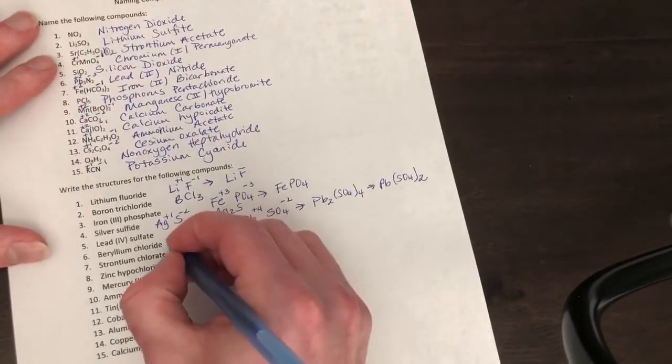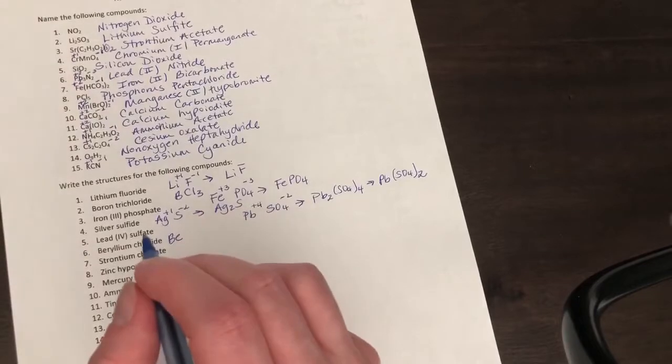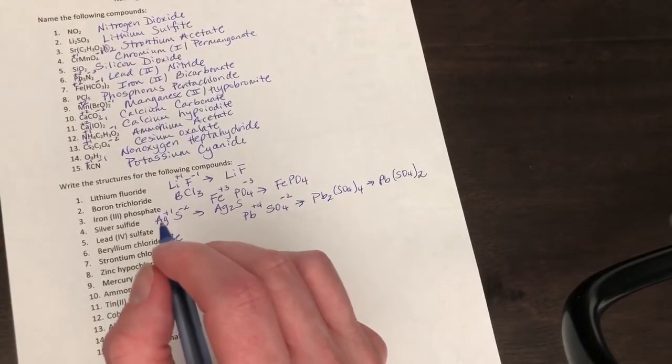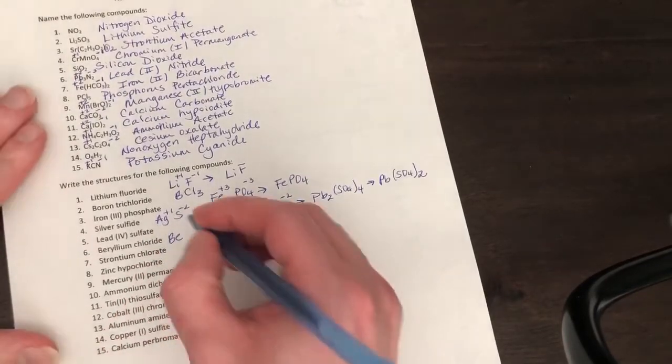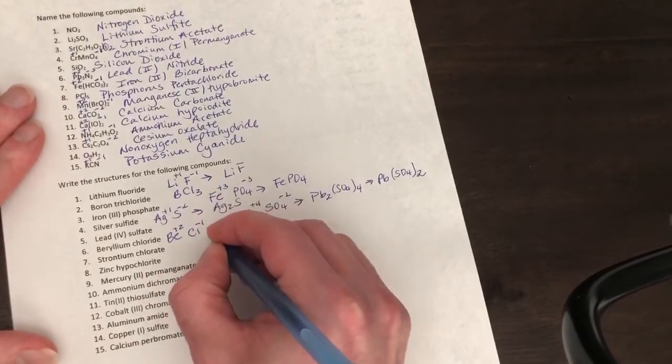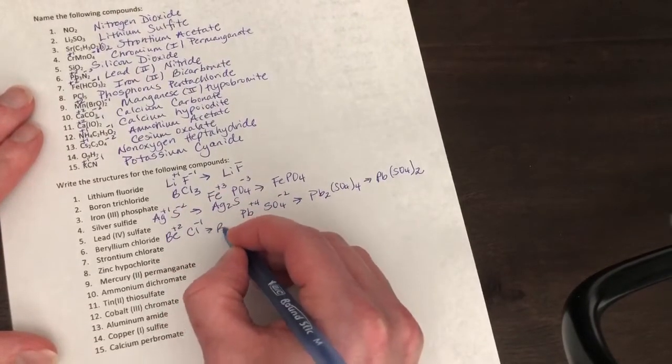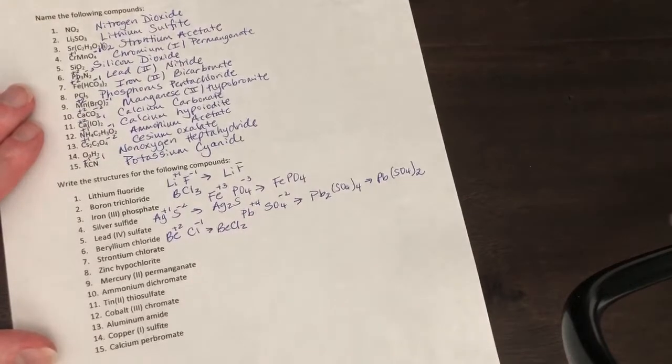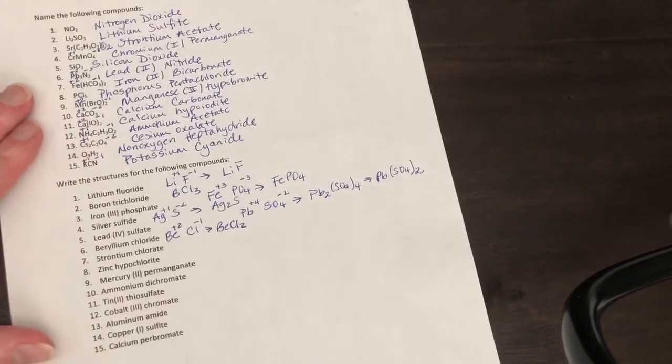Beryllium. The symbol for beryllium is Be. It has a +2 charge. Chloride is Cl with a -1 charge. So this is BeCl2. Go and crisscross.